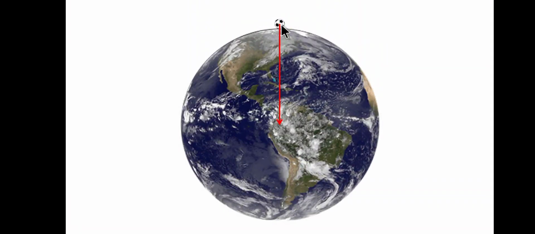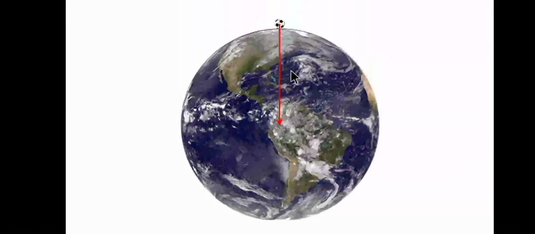But over here, since the mass of the Earth is quite huge compared to the mass of the object, the inertia of the Earth will be more, so its inertia will not allow the Earth to move towards the object, rather the object will move towards the center of the Earth.